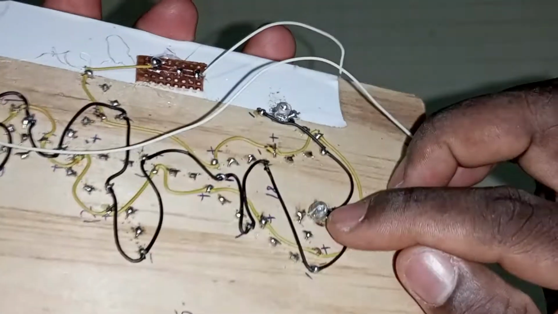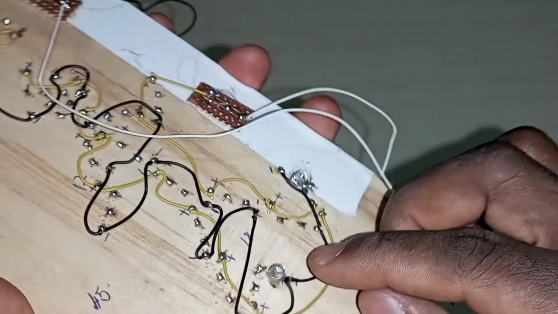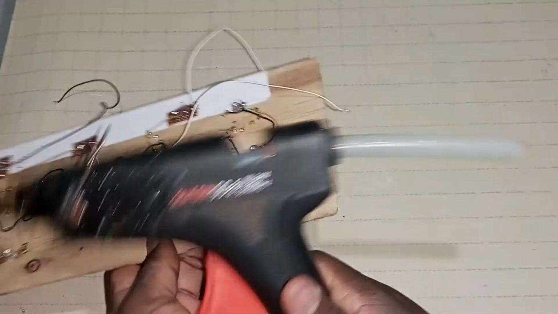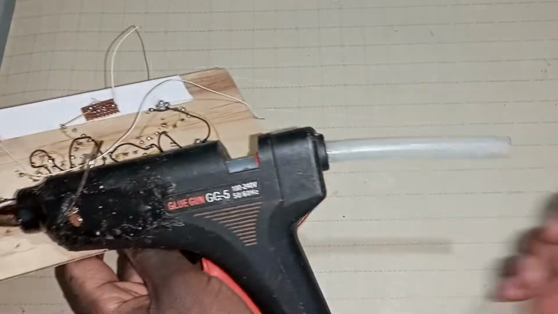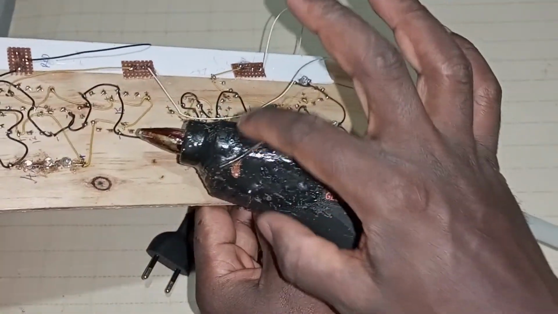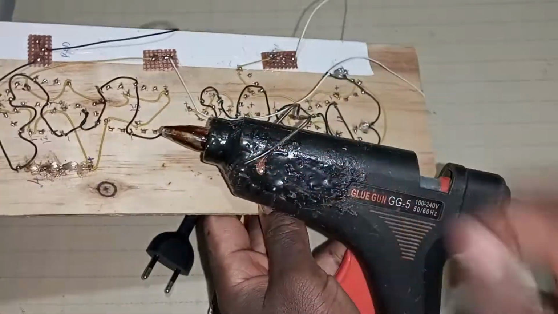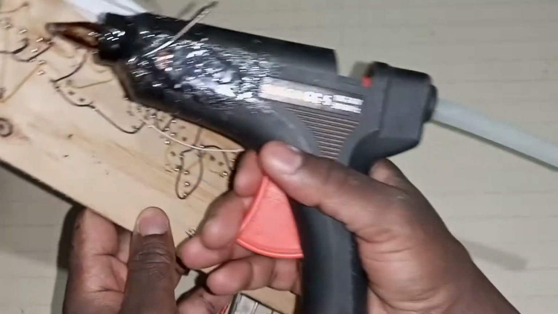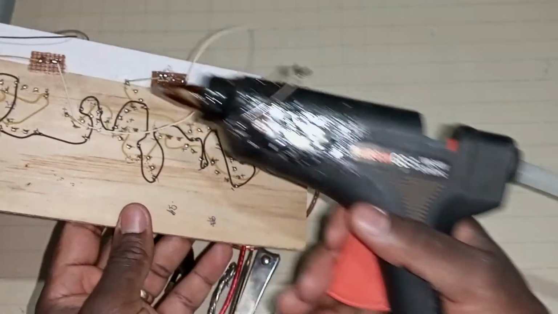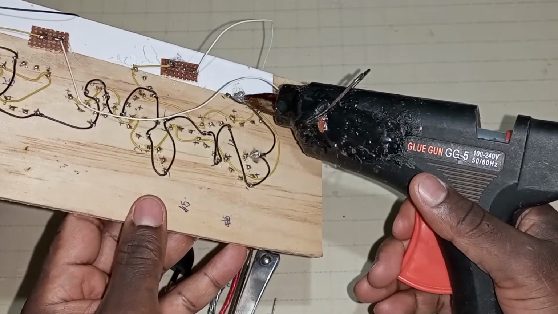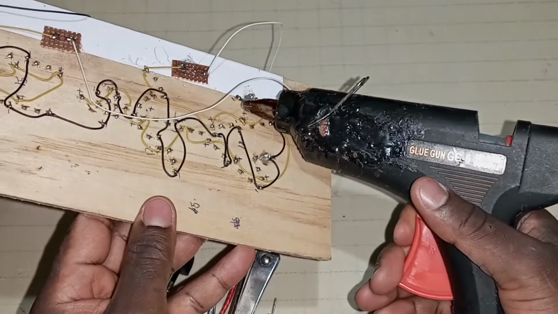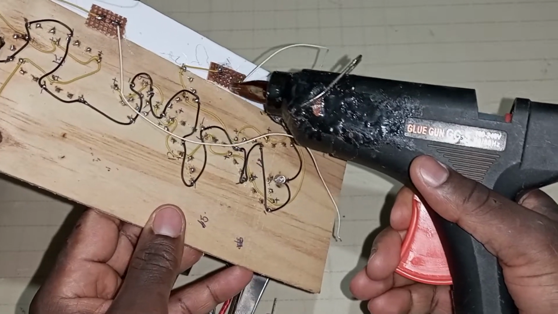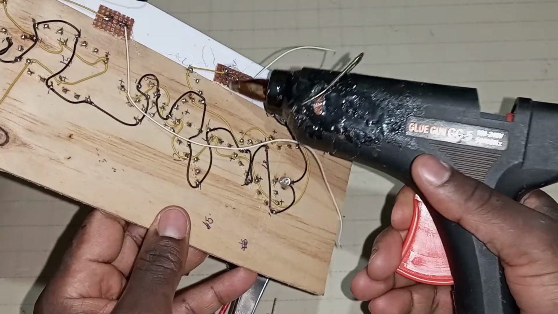I have stuck them here using a glue gun. It uses a glue stick which gets inside and melted, and it comes out as a hot, thick glue, and you can stick LEDs with it. I have also used it to stick these pieces of circuit board on this plywood.